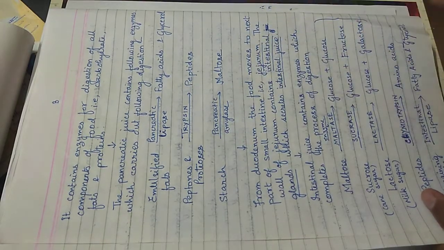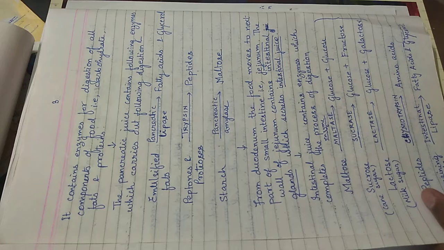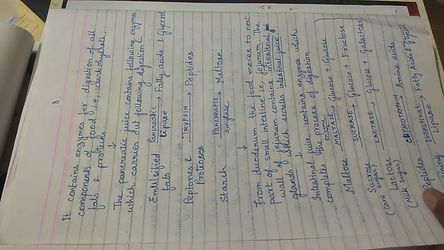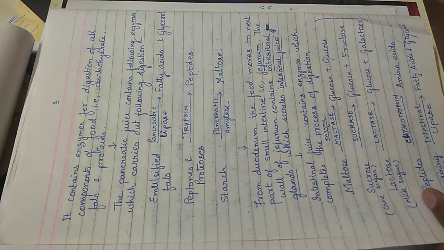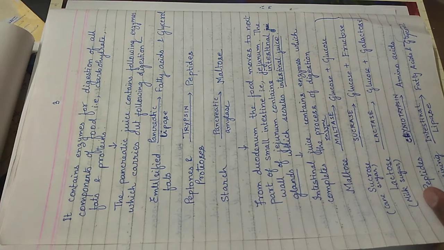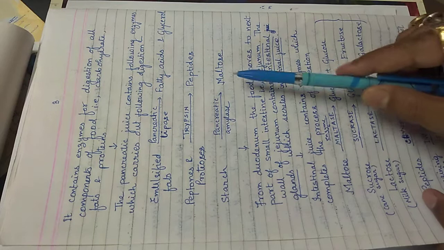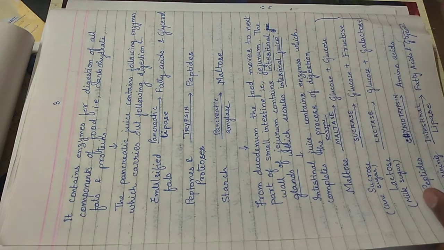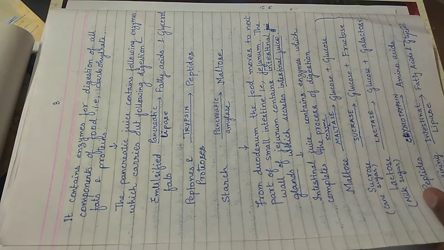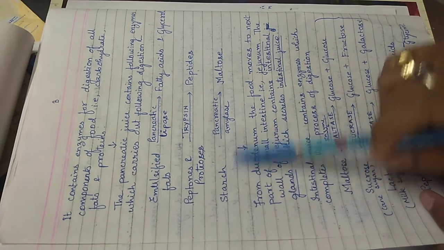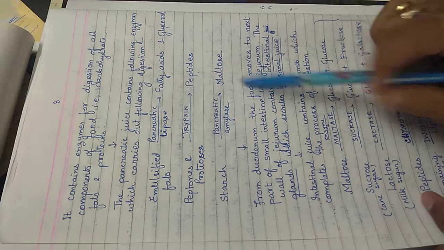Now I told you that happens even in our mouth, but in our mouth the food doesn't stay for long, so only partial digestion of starch takes place. You take a piece of bread and keep on chewing, after some time you'll start feeling sweet, because starch is a complex carbohydrate, it is not sweet, it is converted into maltose, which is sugar, and that is sweet, so you feel the sweetness. But we don't keep our food in our mouth so long, so the main digestion of starch takes place with the help of pancreatic amylase.